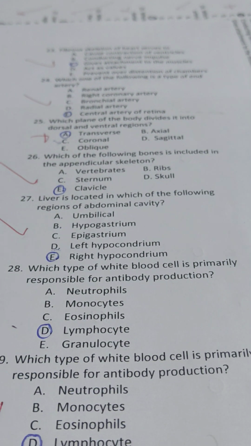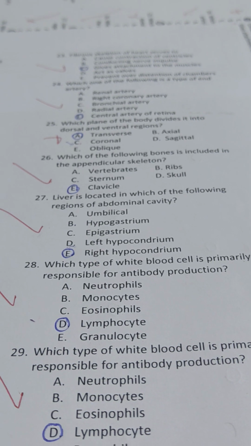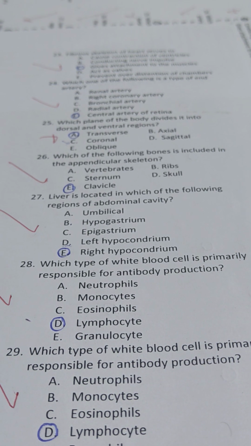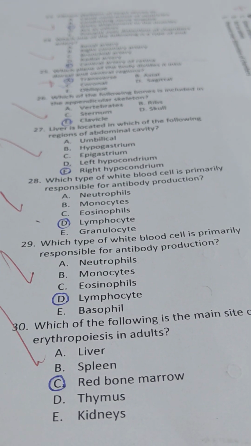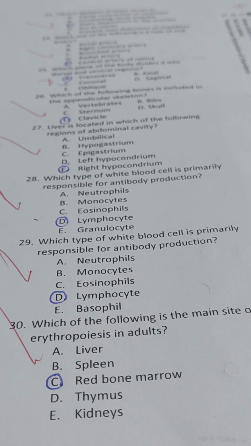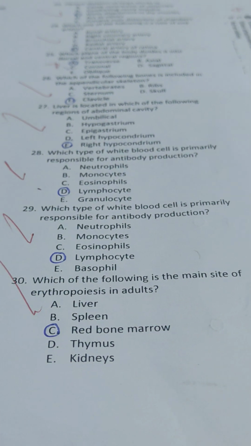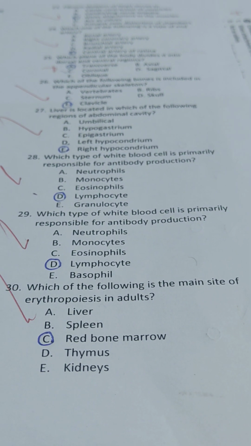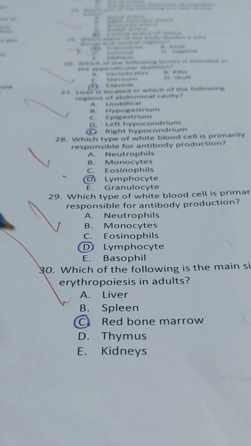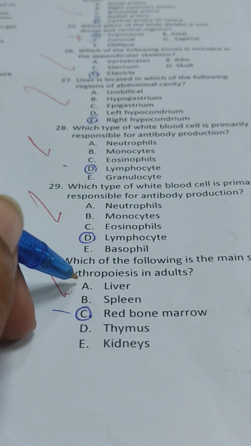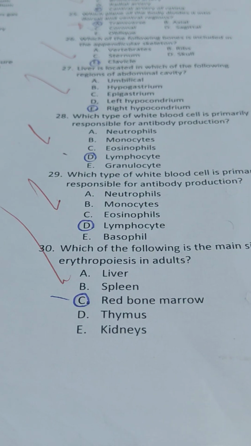Then we have: which type of blood cells is primarily responsible for antibody production? So the correct answer is lymphocyte. Again this question is repeated. And which of the following is the main site of erythropoiesis in adults? So this is the red bone marrow, not the liver, not the spleen, not the thymus, not the kidney, red bone marrow.